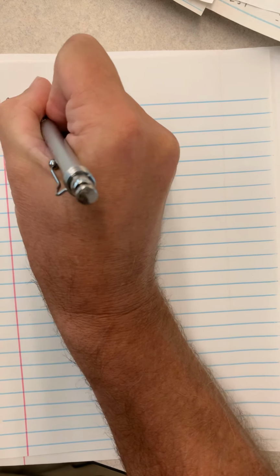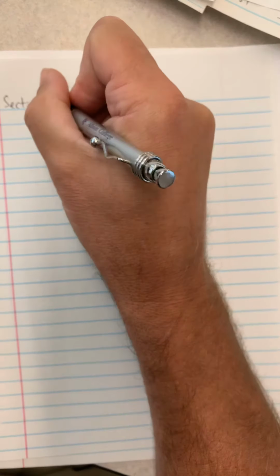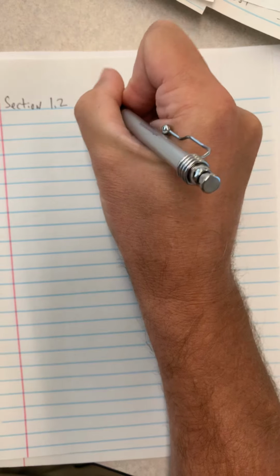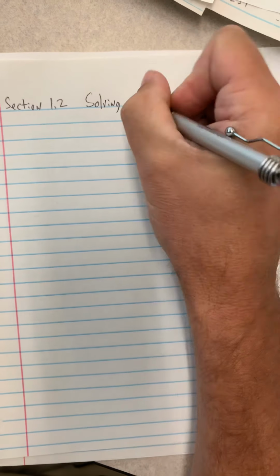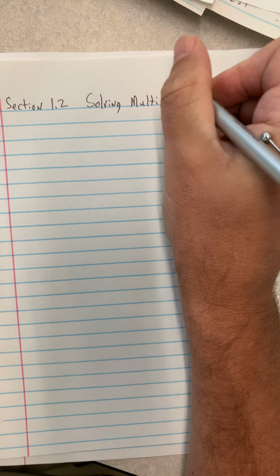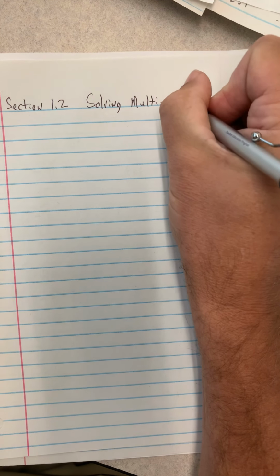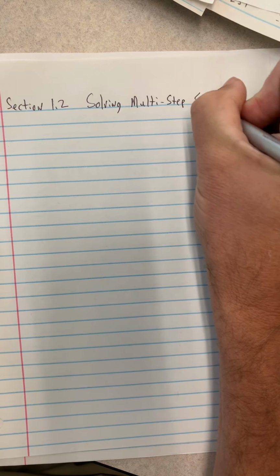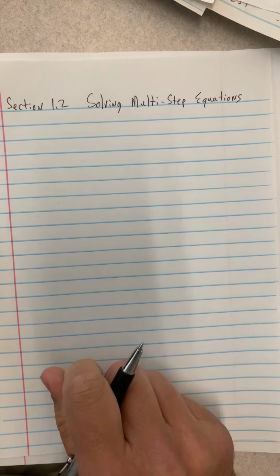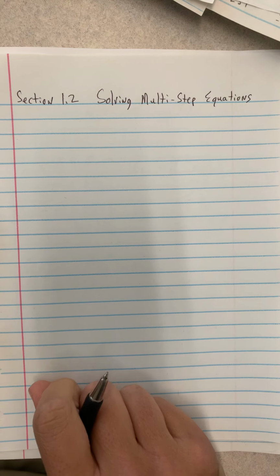So this is going to be section 1.2. These will be some notes. And this is solving multi-step equations. And again, multi-step equations are just, it's going to be more than one. There's going to be a process that we're going to follow.